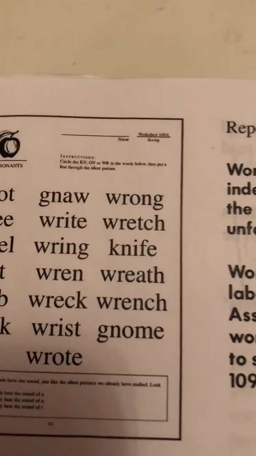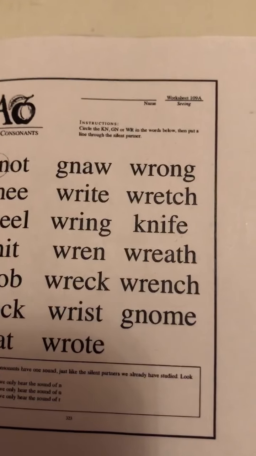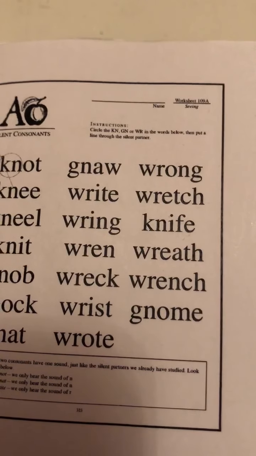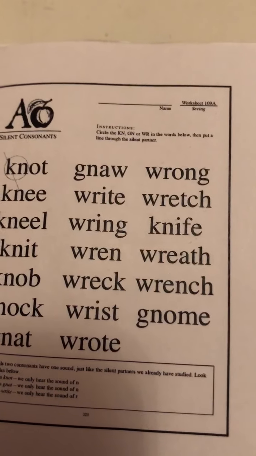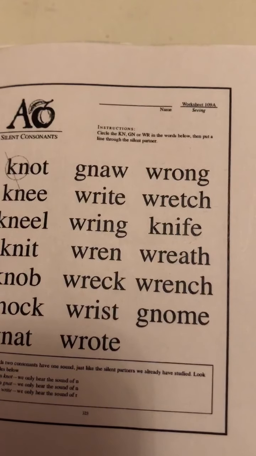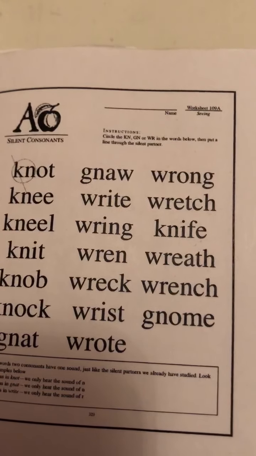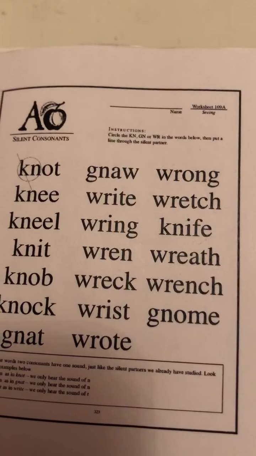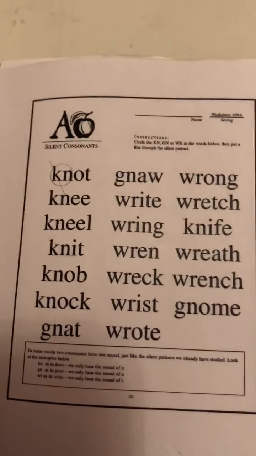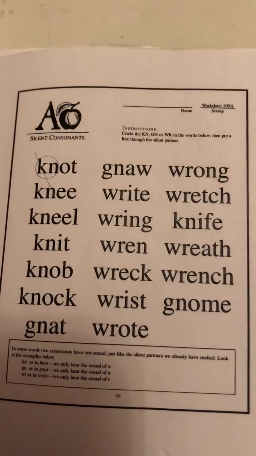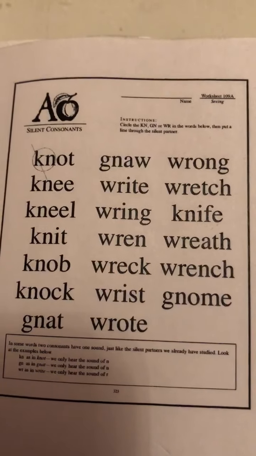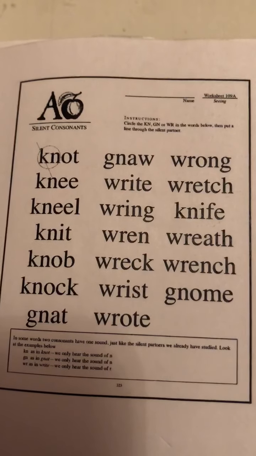All right, let's go to the third column. Wrong, wretch, knife, wreath, wrench, that's a tool, and gnome. Okay, go ahead and circle those consonant pairs. Mark out the silent consonant and maybe read through those words one more time.